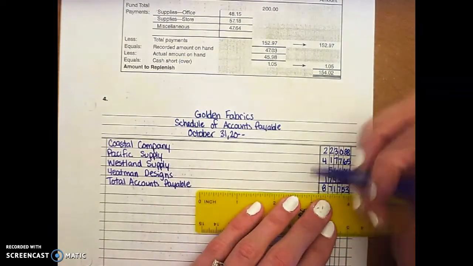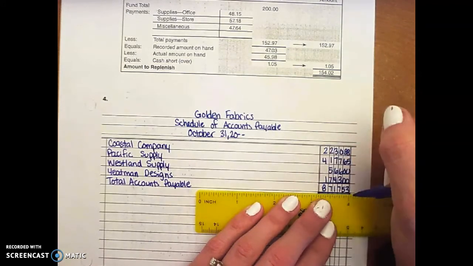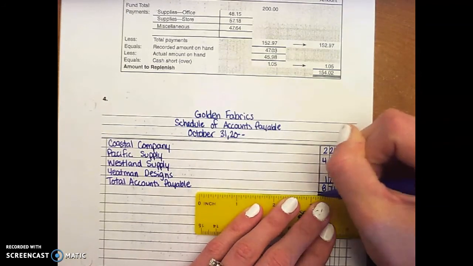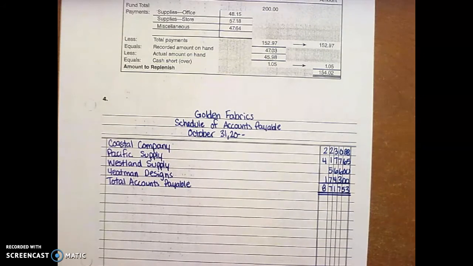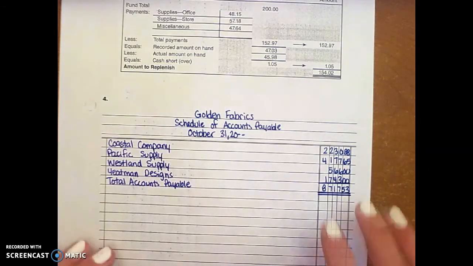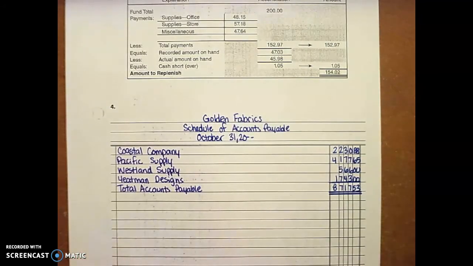If they don't equal, we probably made an error in posting somewhere. So this proves that our accounts payable ledger is in balance as it should be, and that it equals our total accounts payable.